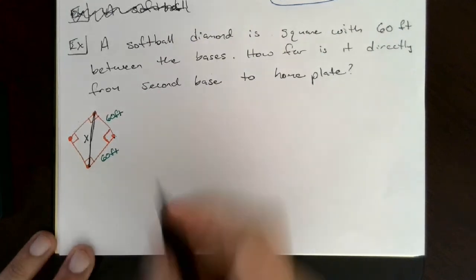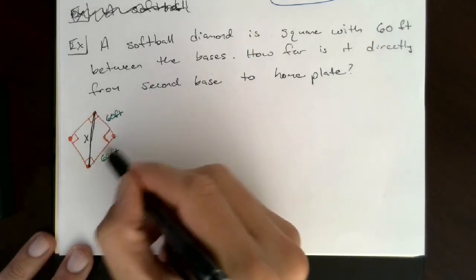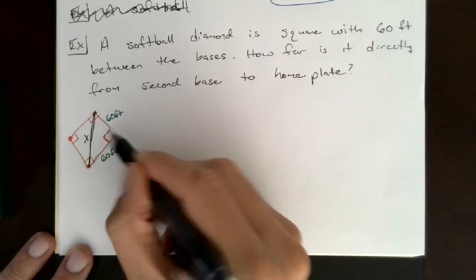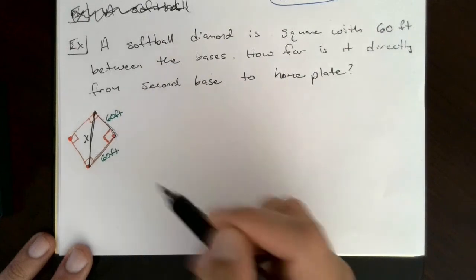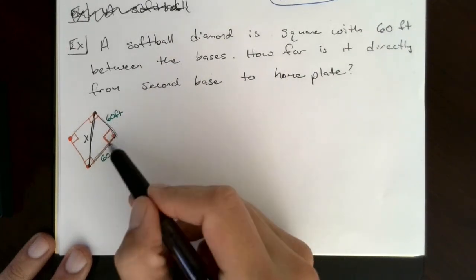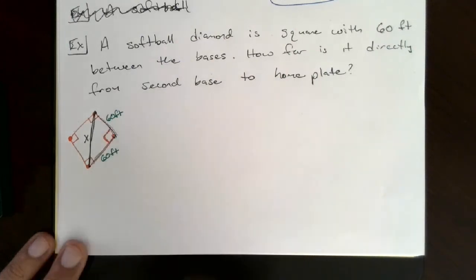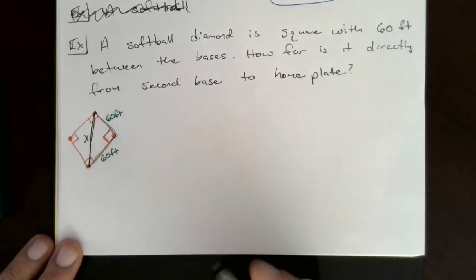If you notice what we just did, we created this right triangle right here. If I draw over this in black, maybe you can see it a little better. The two legs are both 60, and I'm trying to find which side? Well, this is the right angle, and the side opposite is the hypotenuse. So I'm trying to find the hypotenuse of a right triangle. We are doing what we did in the last example using the same formula. This is a Pythagorean theorem problem. You have a right triangle.